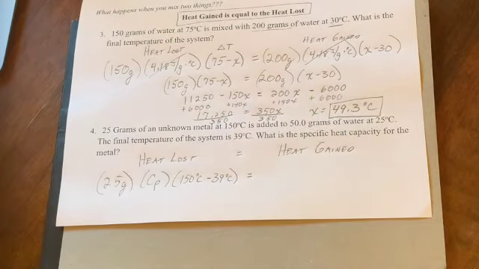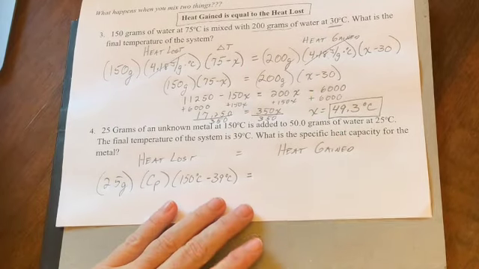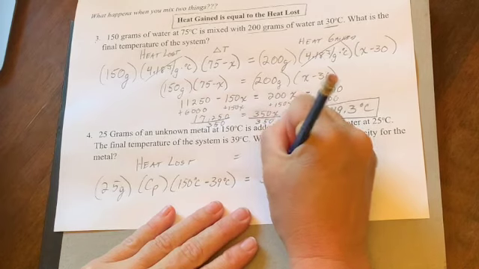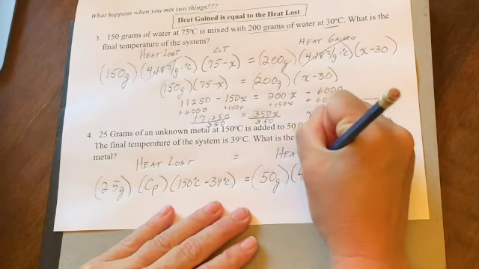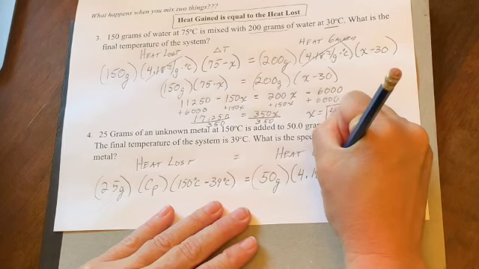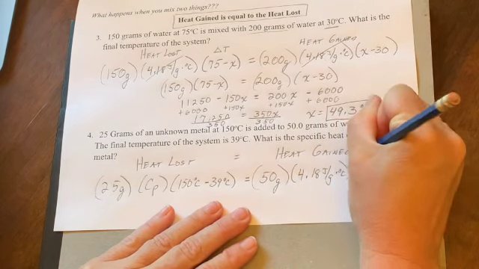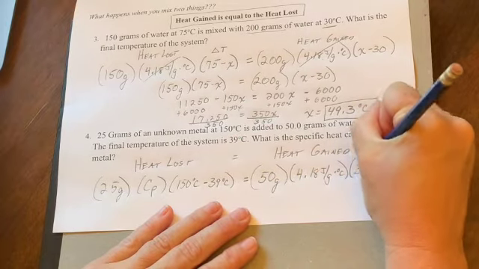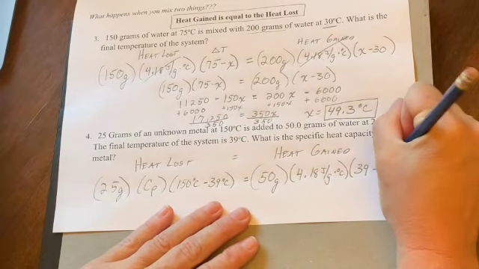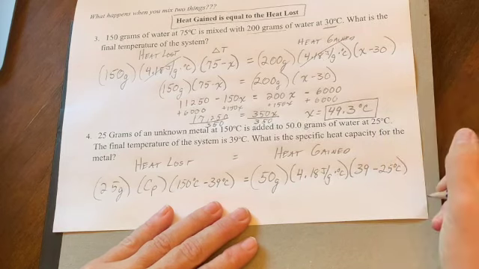Okay, well, where did that energy go? The energy went to the 50 grams of water. So you have 50 grams of water. You know the specific heat of water is 4.18. Okay. And water went from 25 to 39. We want to keep that a positive number. So 39 minus 25 degrees Celsius.